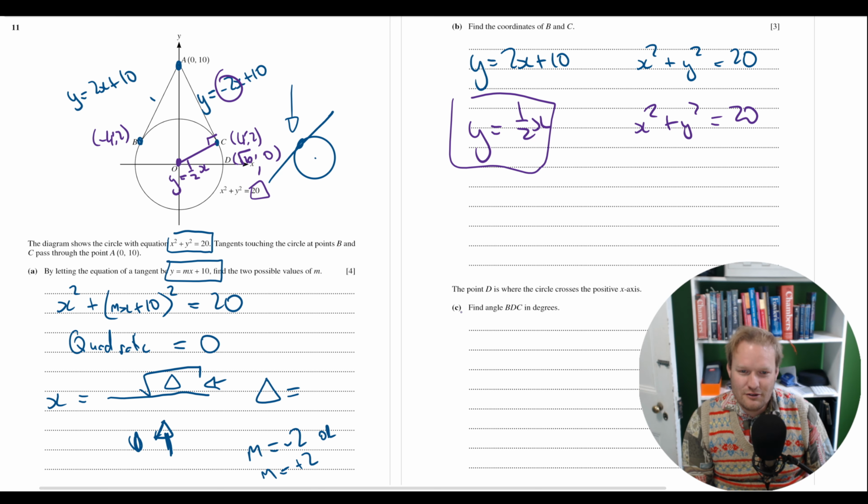So we asked, the point D is where the circle crosses the positive x-axis. Find angle BDC in degrees. Okay, so we've got BD, and C. There are a few things we can consider here, and that is we've got all the coordinates of these points. So B, D, C. If we made a little triangle over here, if we wanted to, close it, we've got BC, we've got CD, we've got BD.